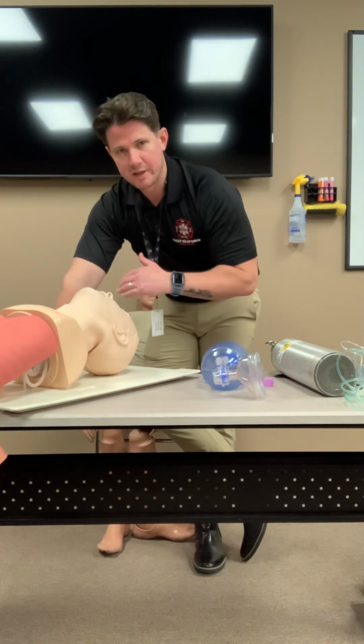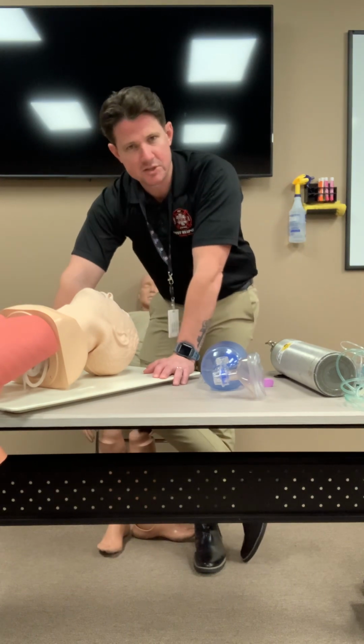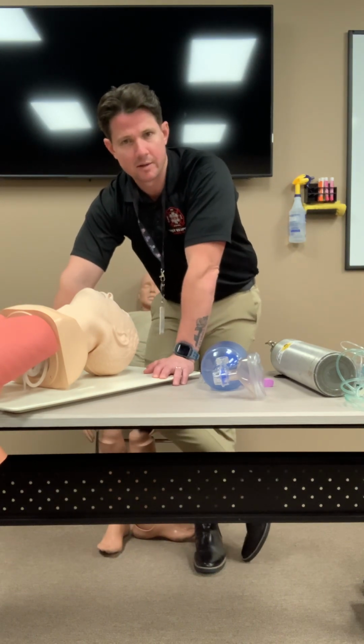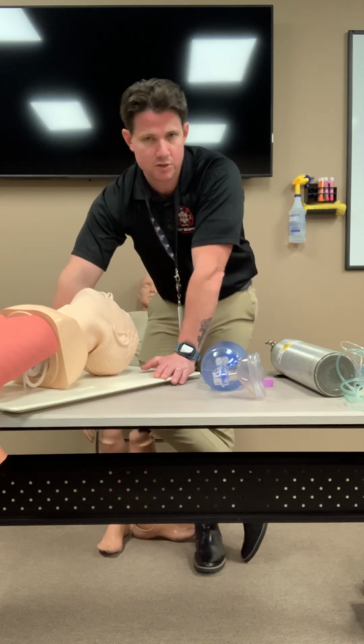Not to mention, if we position them correctly, that might stimulate spontaneous respirations, right? And we might not have to bag him, right? Maybe that's all he needed to regain consciousness, right? Maybe it was a positioning issue.